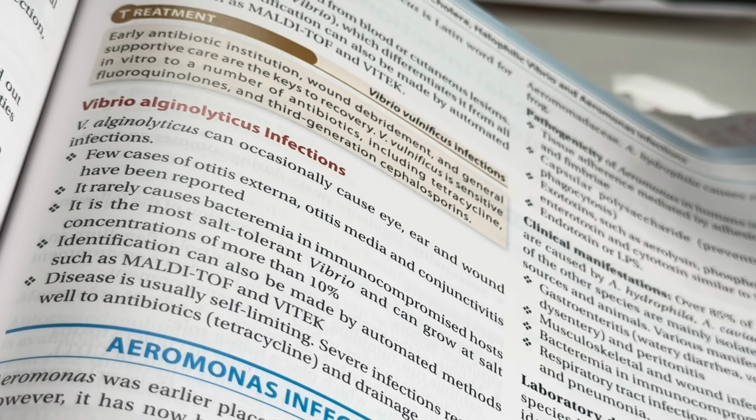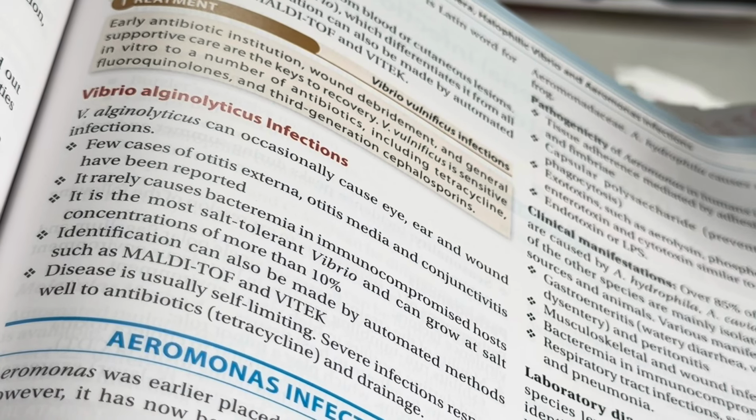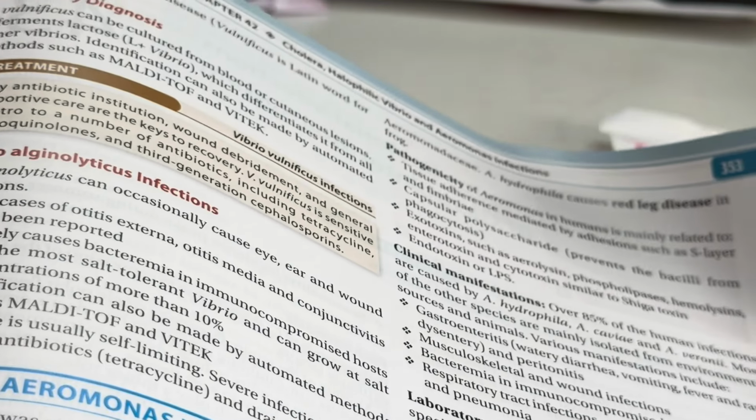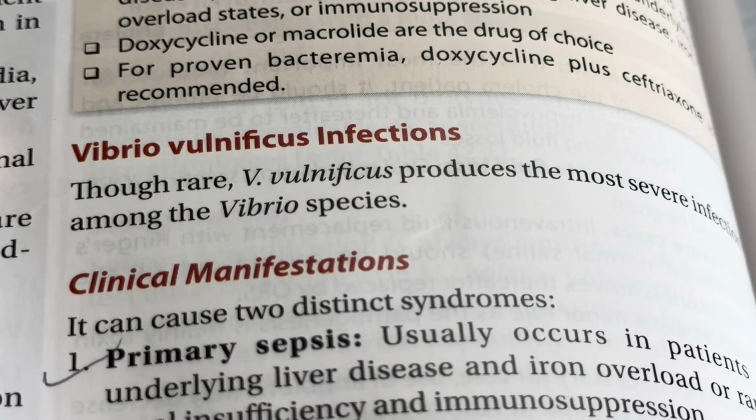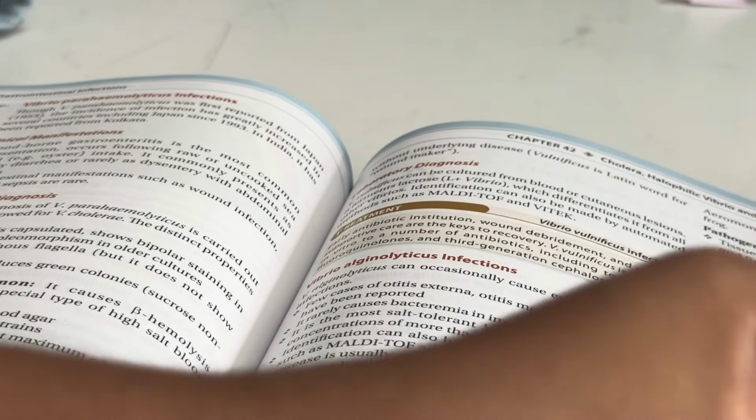And then over here we have Vibrio alginolyticus infection. Again, it's the same. You just need to know what it is. And then let's not forget Vibrio vulnificus. This is also there. And then that's it.